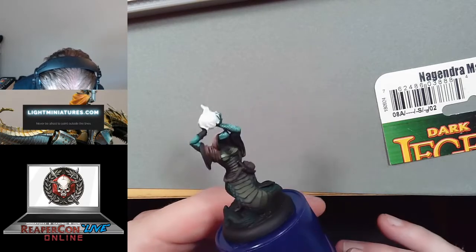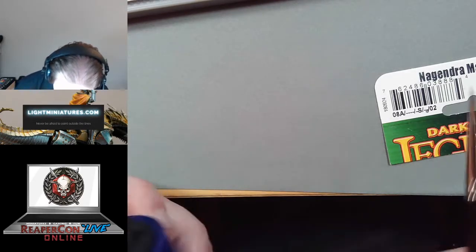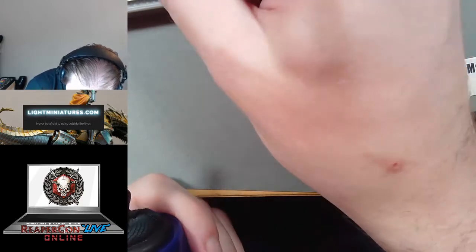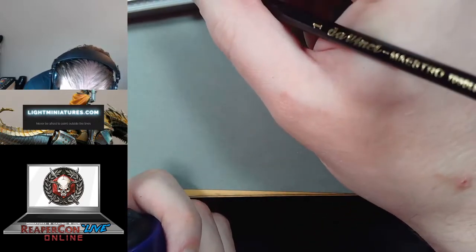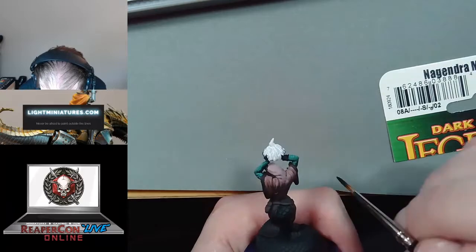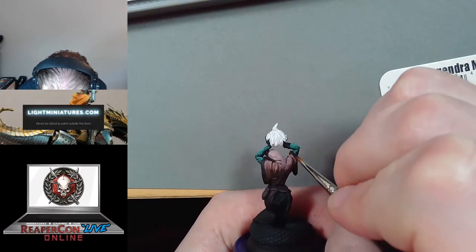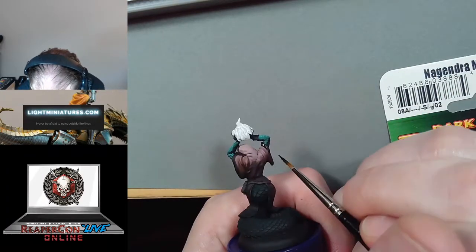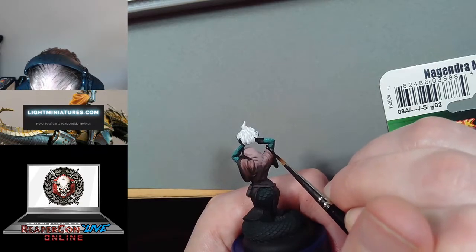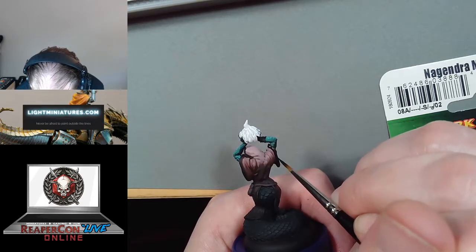Now I'm going to compare your paint job to my paint job, and I know I also cheated just a little. And so the next thing I want to do is deal with all of the borders on the cloth.